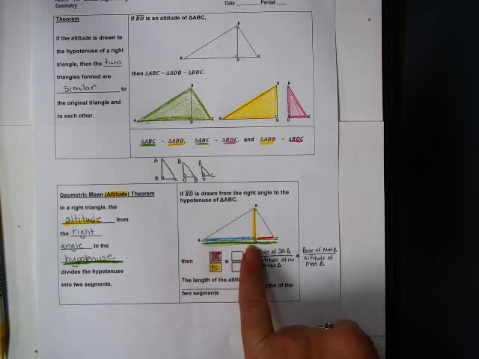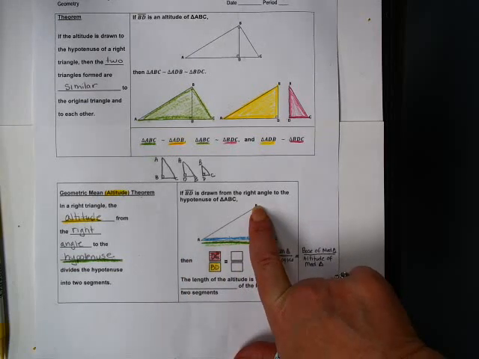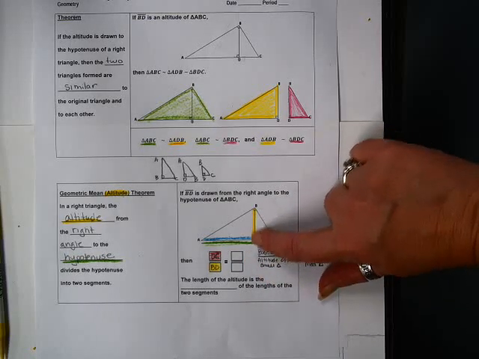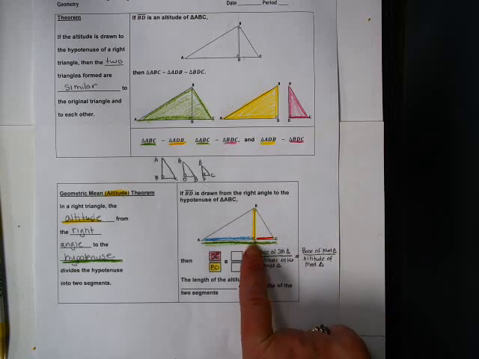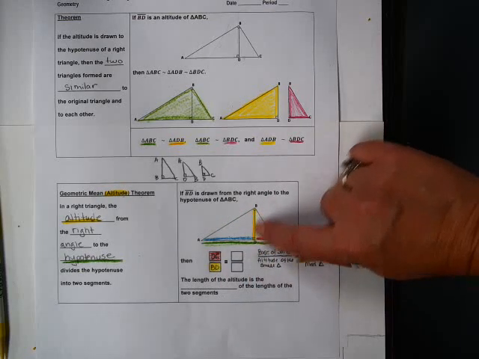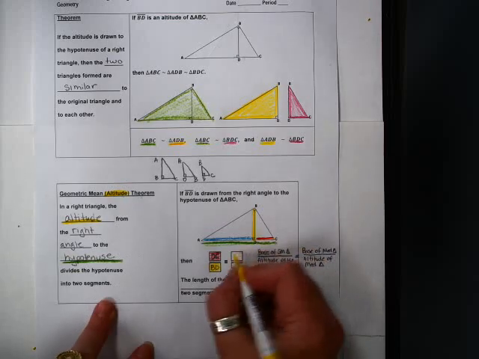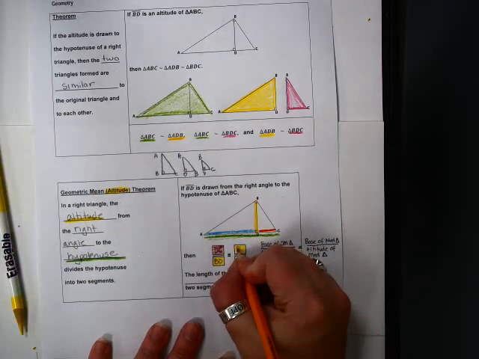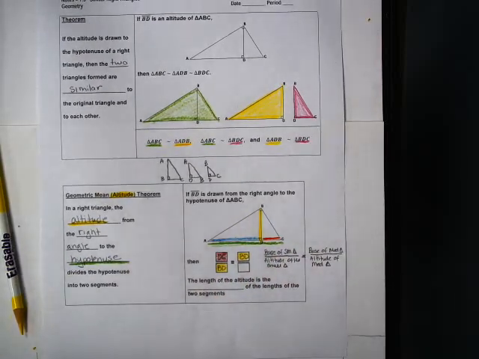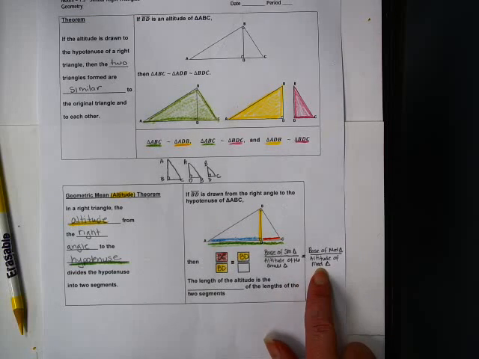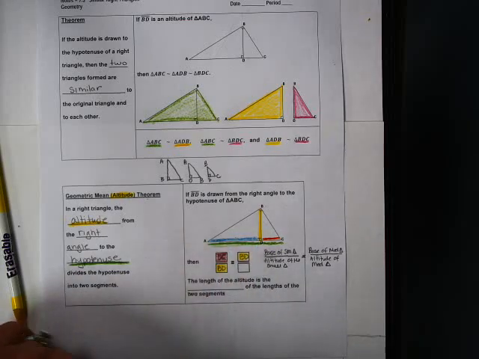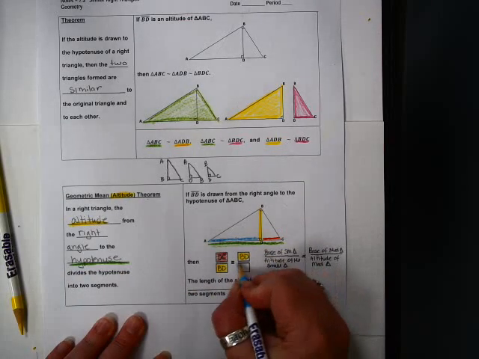We've got A, D, B. So when we talk about the base of the medium, we're talking about the smaller side, because remember, the base was the smaller side. So here, the base is going to be yellow, BD. And then the altitude. What would be the altitude of the medium? AD. Good. So I'm going to highlight this one blue.